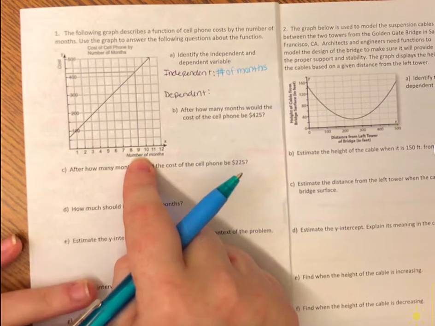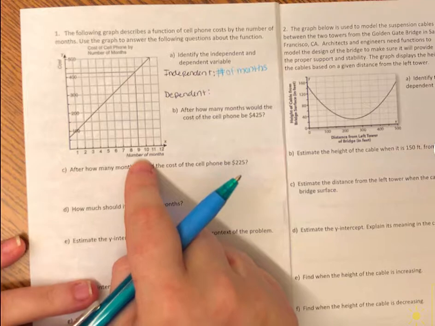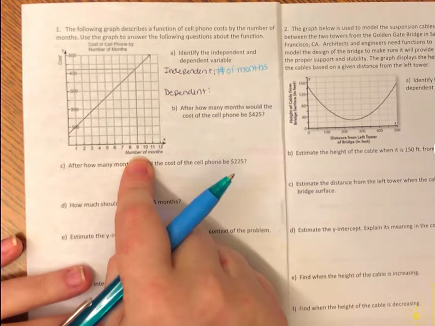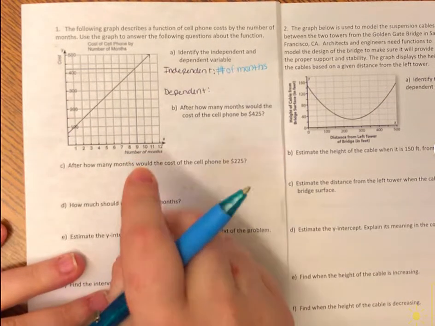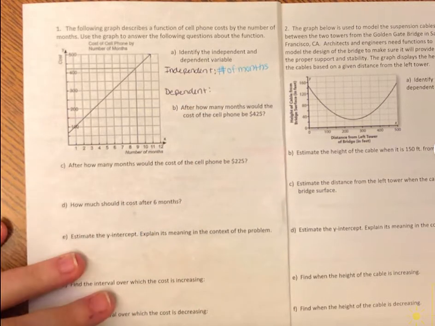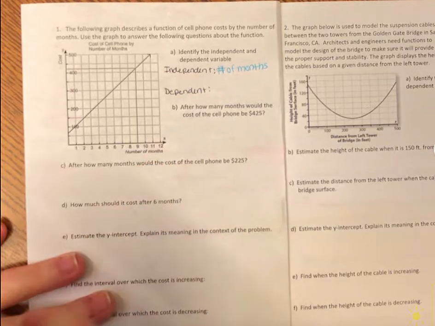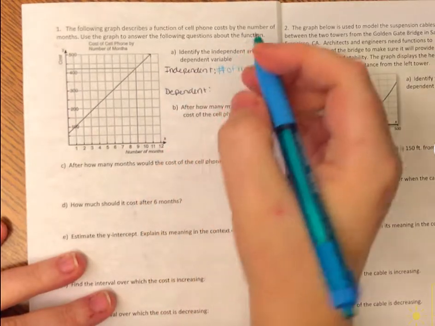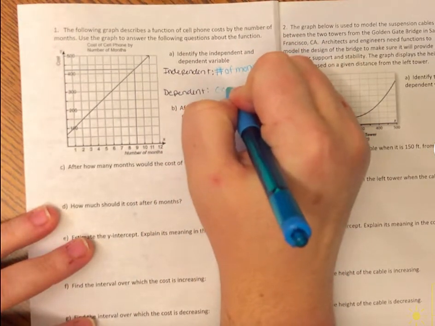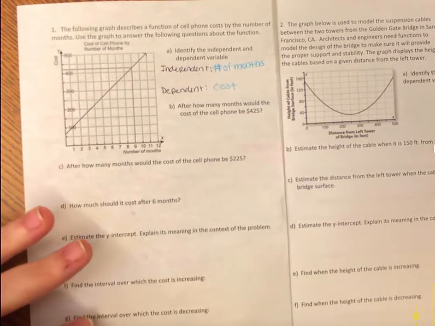is also helpful in knowing it's going to be independent. Not always, but it is a good indicator of this will probably be independent. Dependent is what is being changed because of your independent variable. So the cost depends on how many months you have the cell phone for.